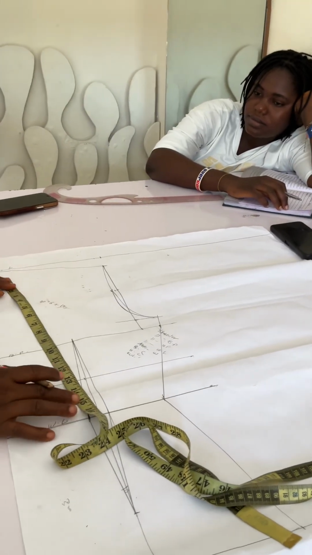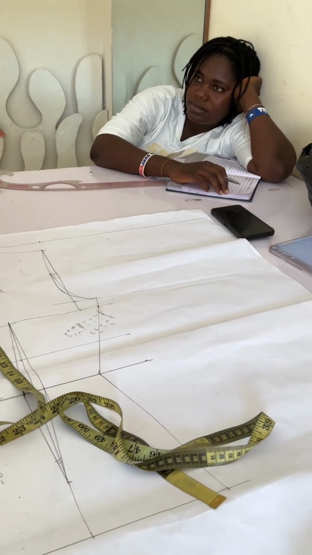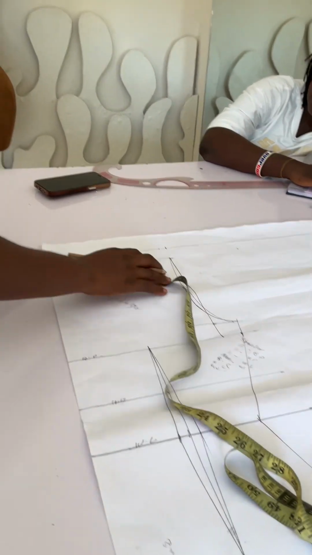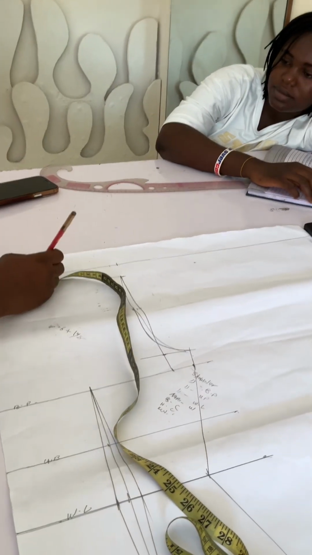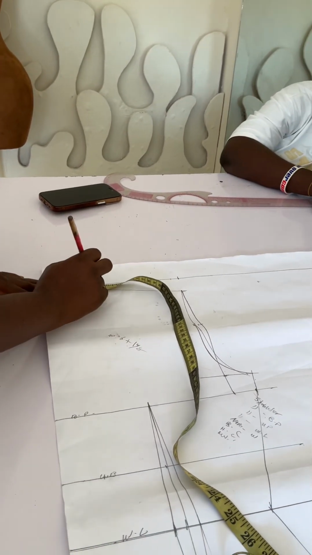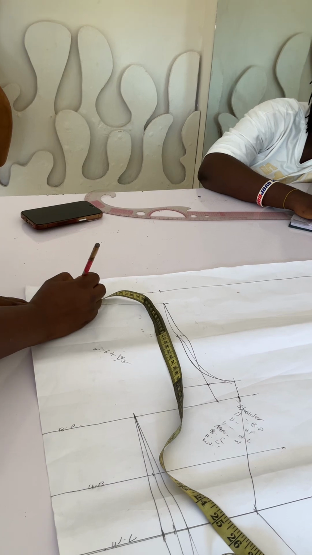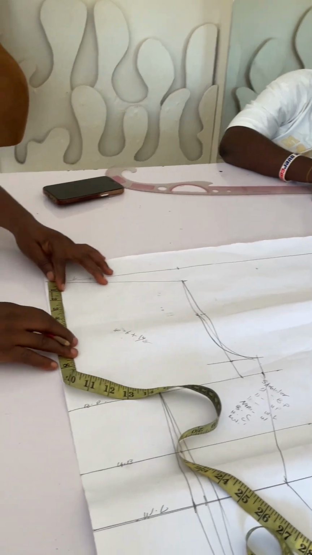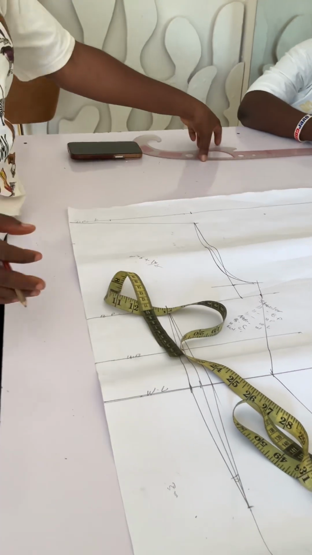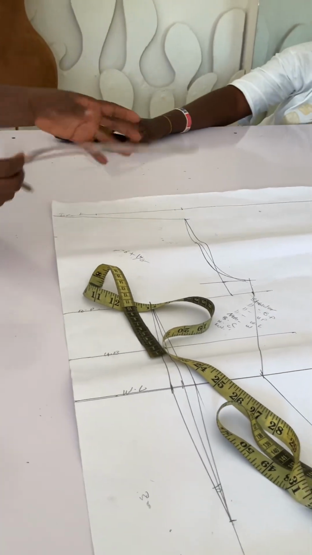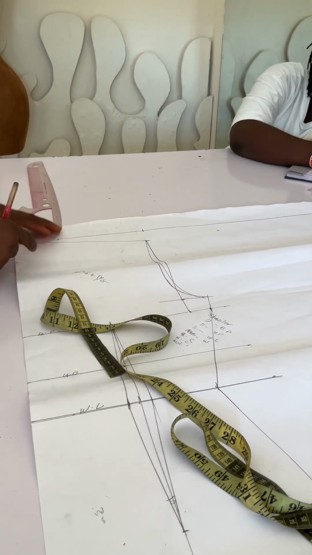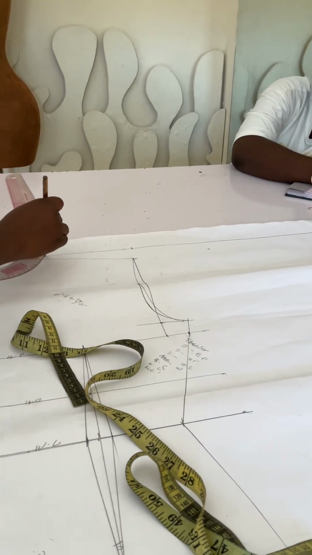Welcome back to part 2, the back pattern for our freehand basic body. Before we move to the back, let's do our neckline for the front. The standard freehand neckline is 3 by 3. Otherwise, you can do something different depending on the style you're doing, but for a basic freehand gown, it's 3 by 3 first, and you connect.